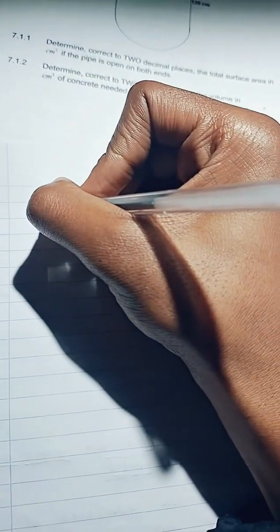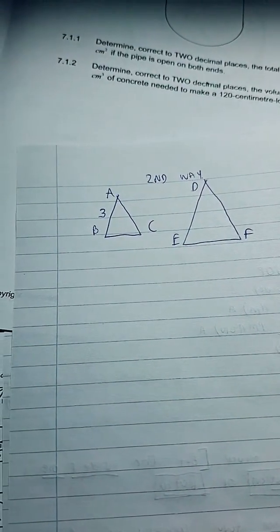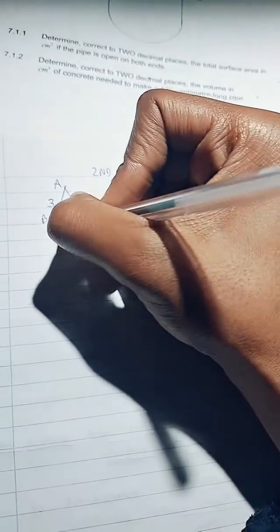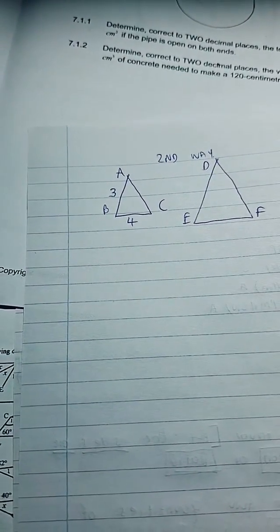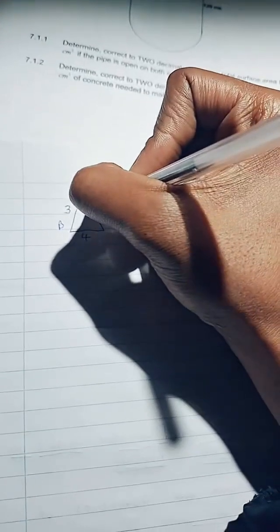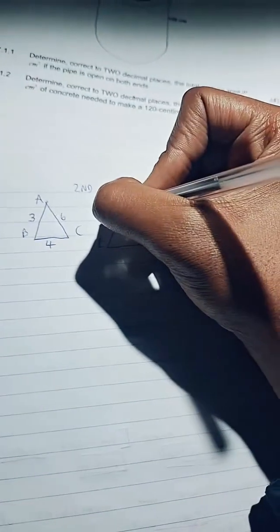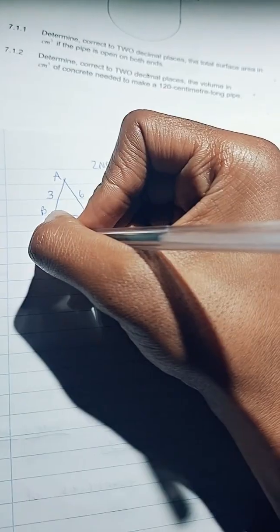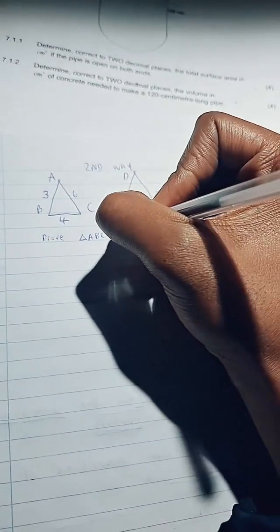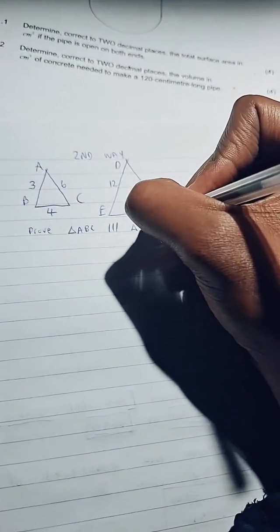This side here is 3. This side here is 4. And this side here is 6. This side here is 12. This side here is 16. And that side there is 24. Then I come to you and I say, prove triangle ABC is similar to triangle DEF.